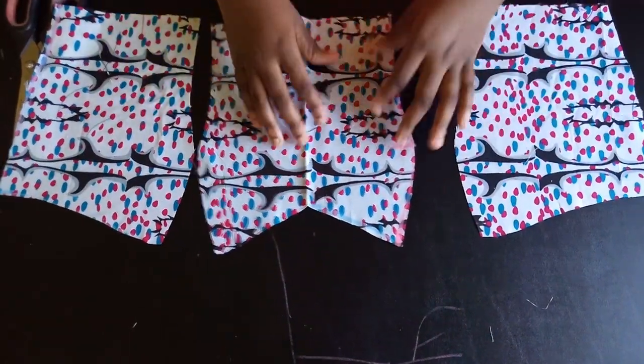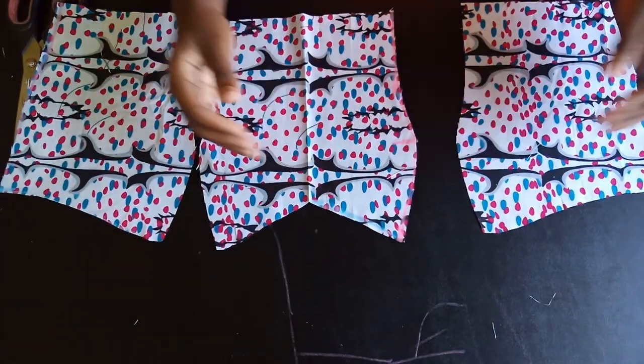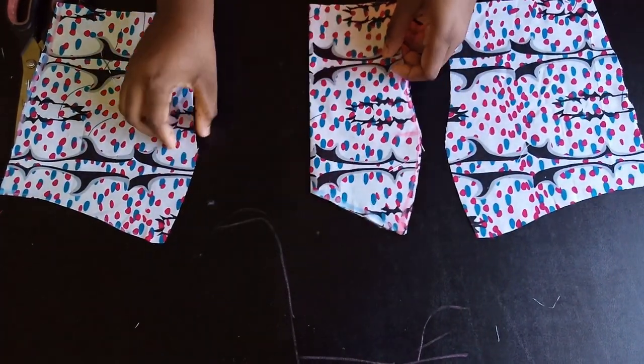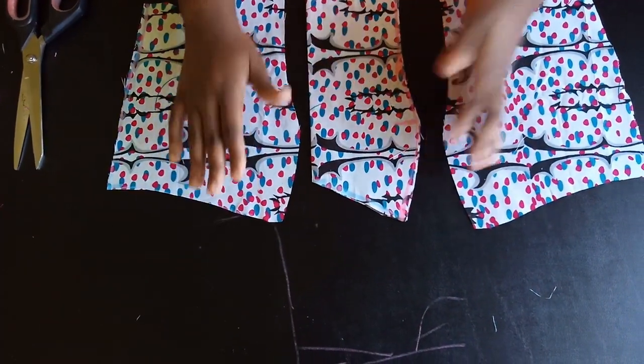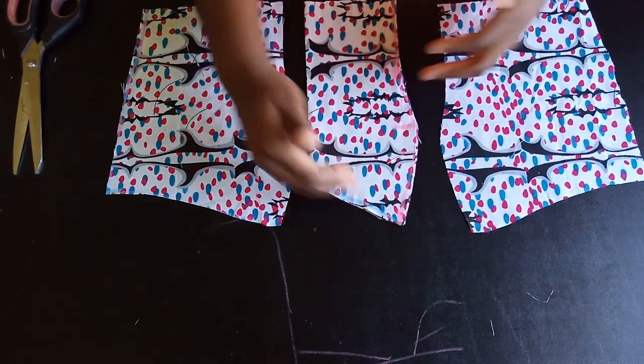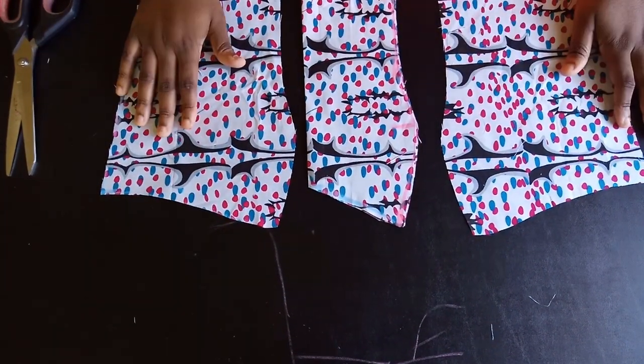So now the next step is just to cut out your lining. So I'm going to go back and cut out the exact lining that I'm using for this here. I'm going to go ahead and trace out the exact pattern I have here. I'm going to trace it out in lining.